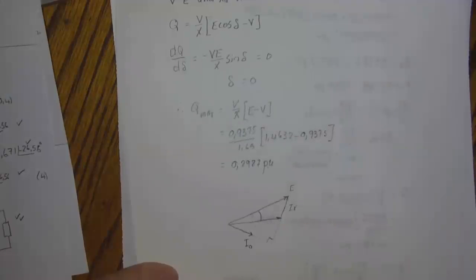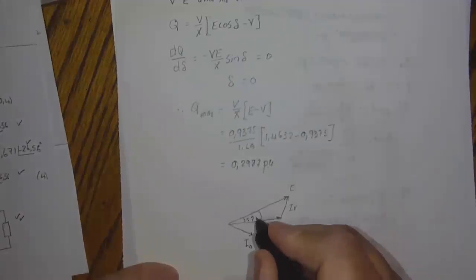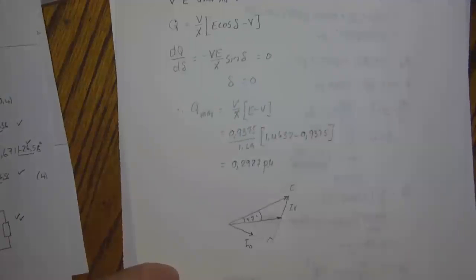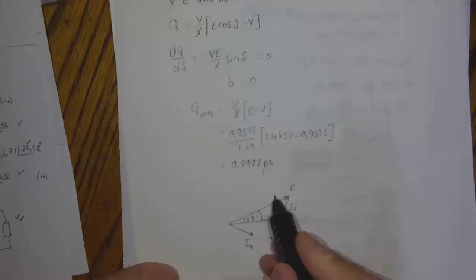And that angle was 25.84 or 25.7. Okay? Then it became a little bit less because we said it's 1.463. So E becomes smaller by a certain amount.